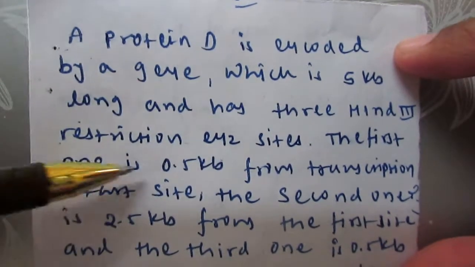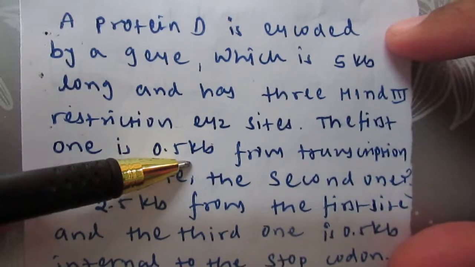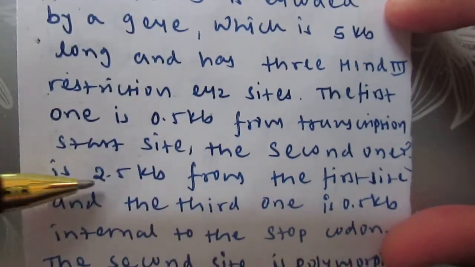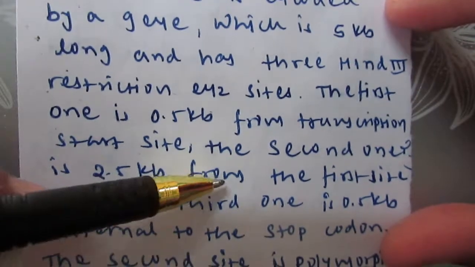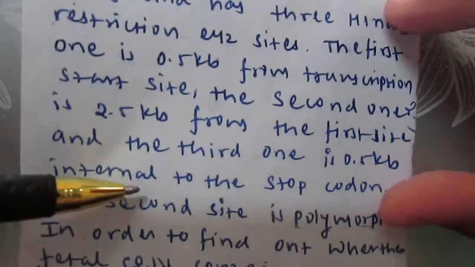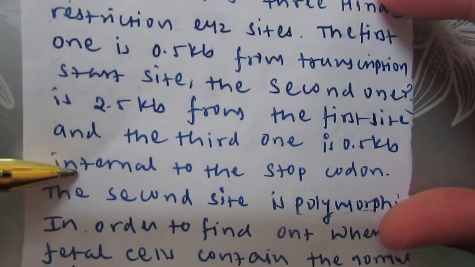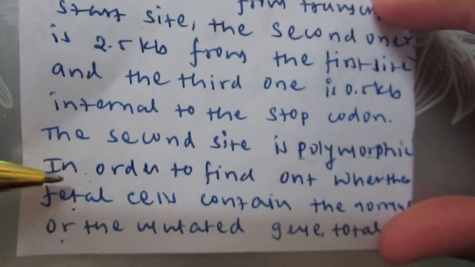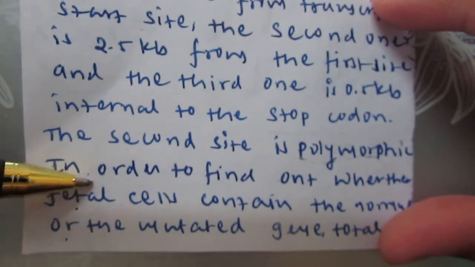So the first one is 0.5 kilobase pair from the transcription start site, and the second one is 2.5 kilobase pair from the first site, and the third one is 0.5 kilobase pair internal to the stop codon, and the second site is polymorphic. Okay, please note down this.